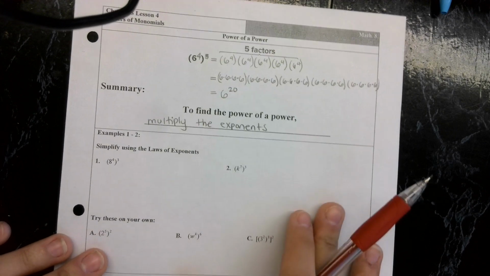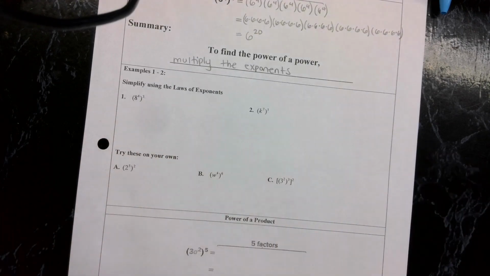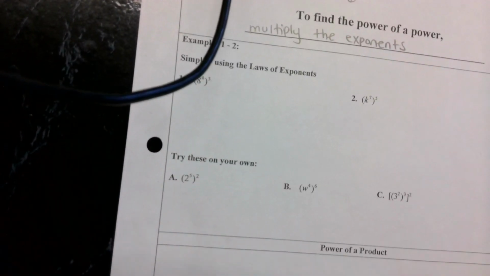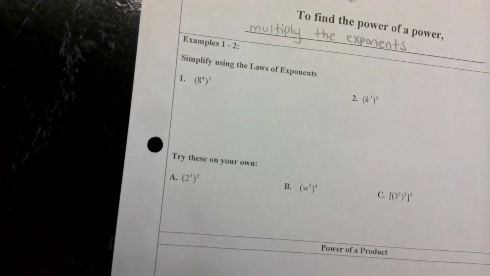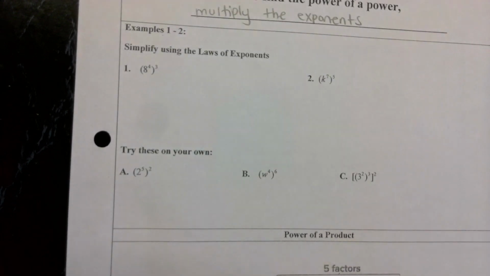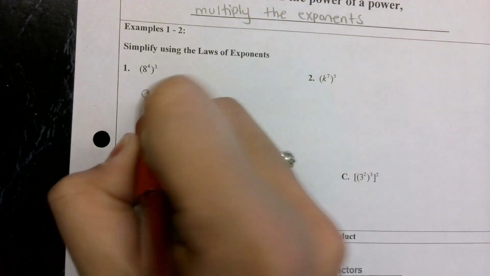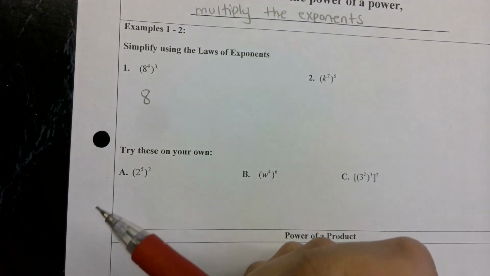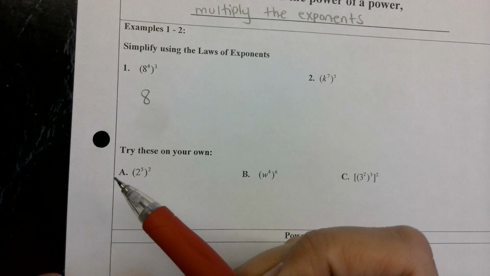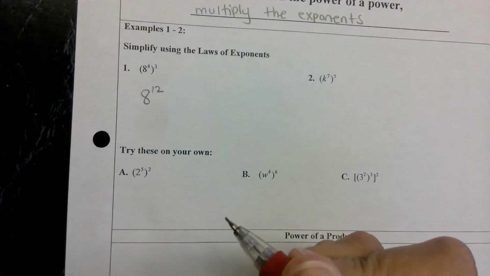So looking at a few examples, right? We just said that when you raise a power to a power, this is a little small, I'll zoom in a little bit. So when you raise a power to a power, we have 8 to the 4th raised to the 3rd power. When you have a power to a power, you multiply the exponents. So I'm going to keep my base of 8, 4 times 3. What does my exponent become, Molly? 12.